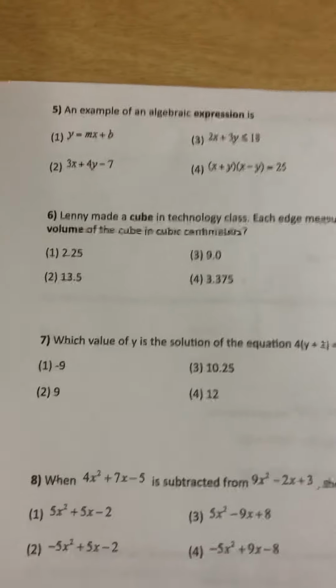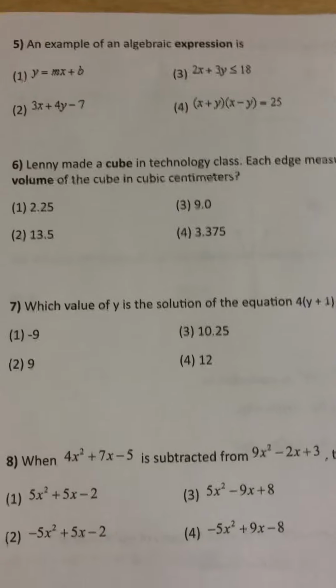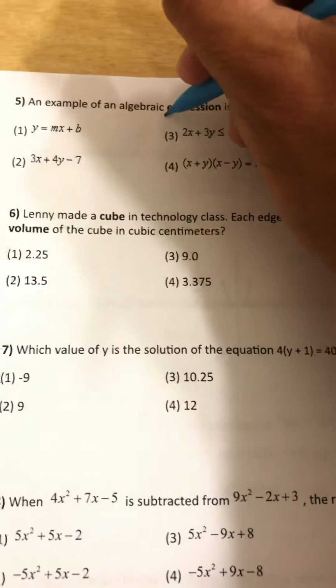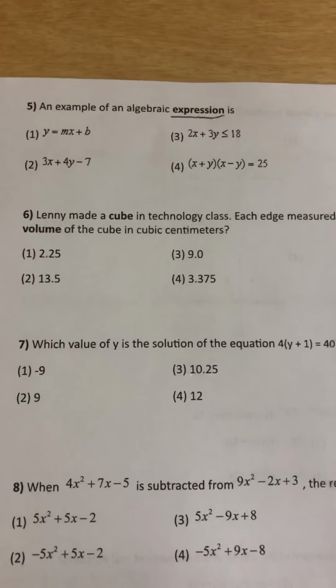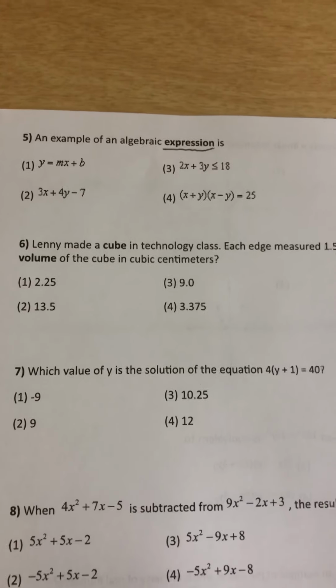Number 5, an example of an algebraic expression. So the key word here is an expression. Expression would not have an equal sign or an inequality.